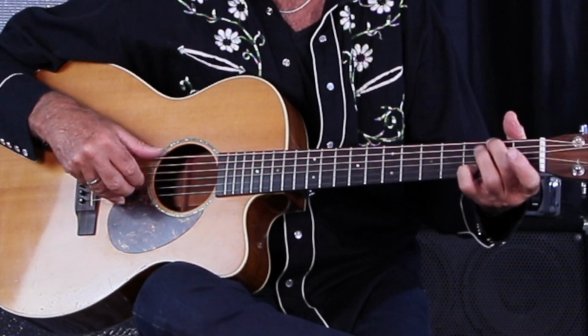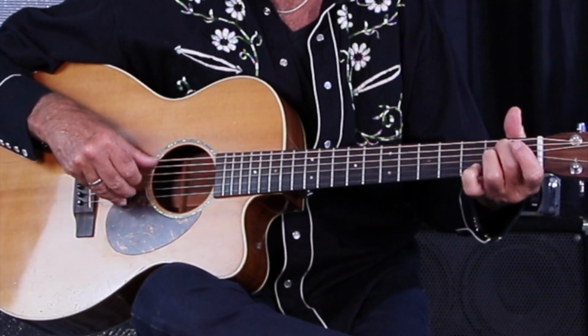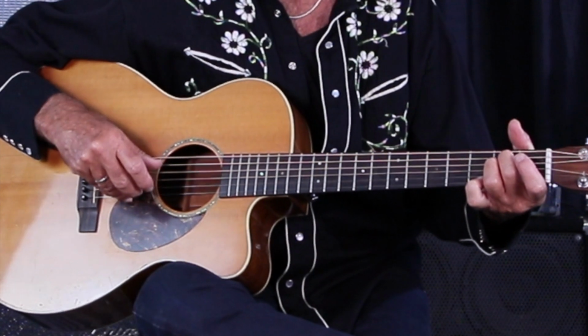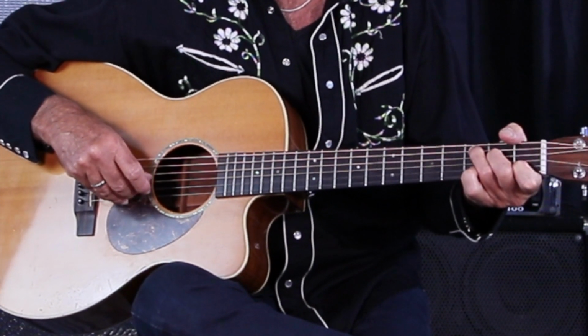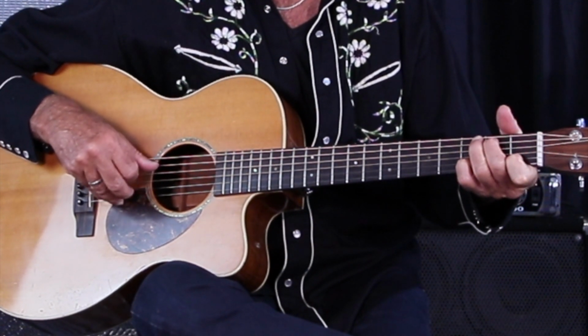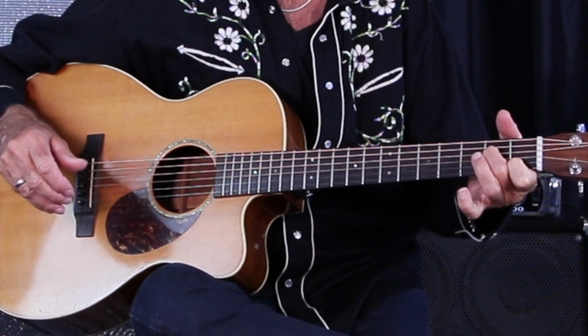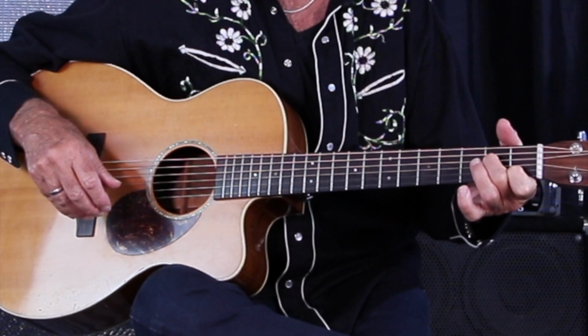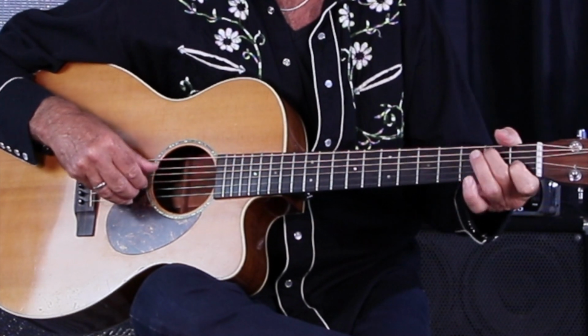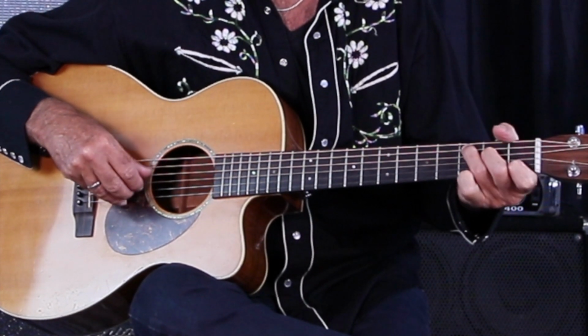G, D, E, and do a little pickup, and now I'm getting C, B, and then it goes right back up, a pickup to the verse.